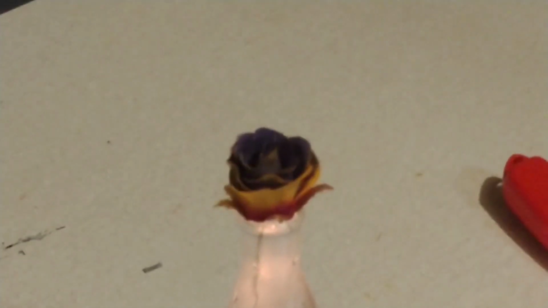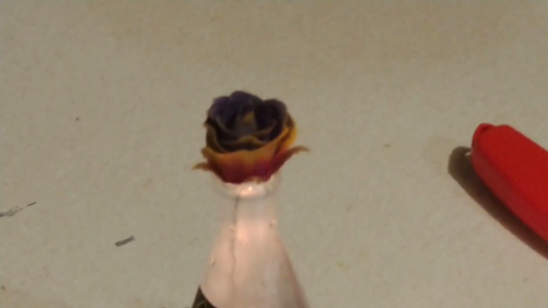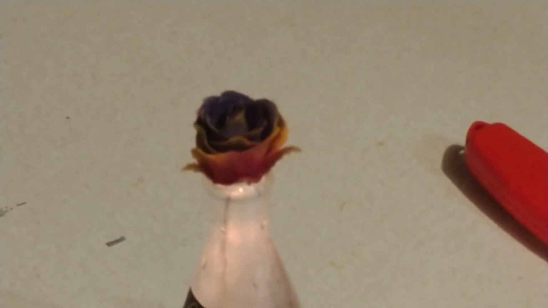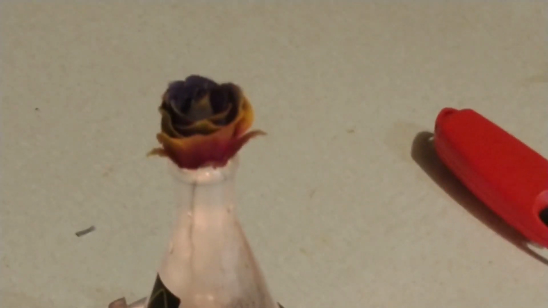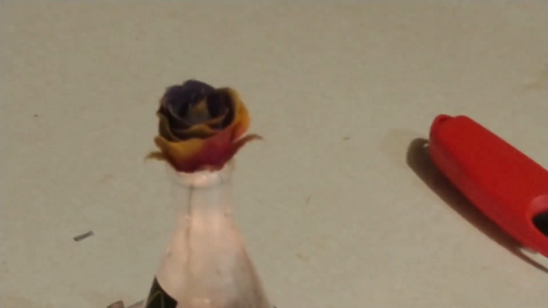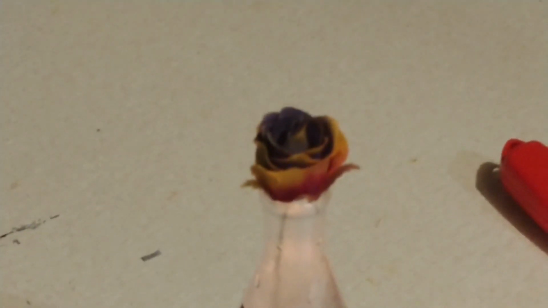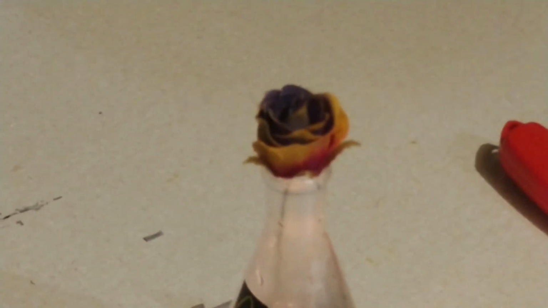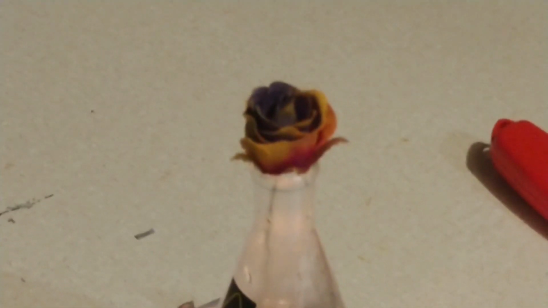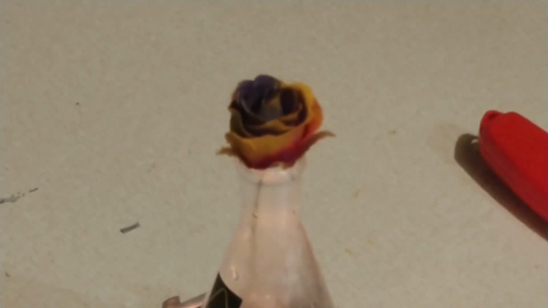The methylene blue turns color from blue to red. You can already see it starting to come up and starting to affect the outside petals of the rose as the sulfur dioxide is reacting with the methylene blue and turning the color from blue to red very, very quickly. That is really pretty. It is quite pretty, isn't it?